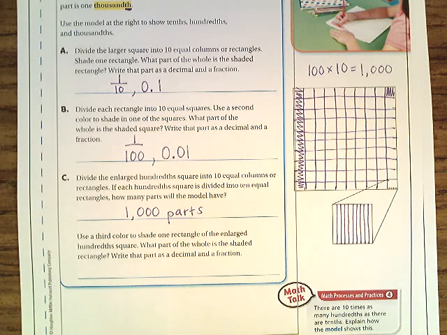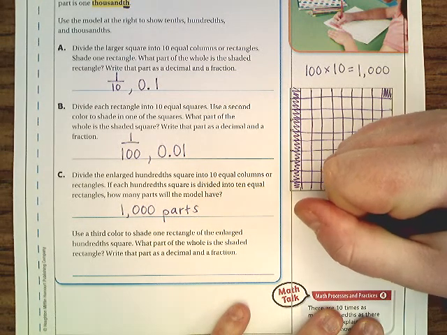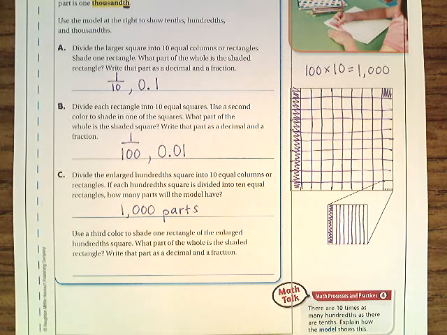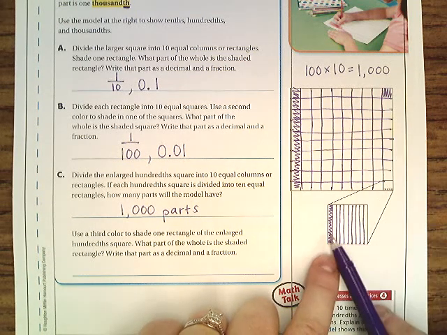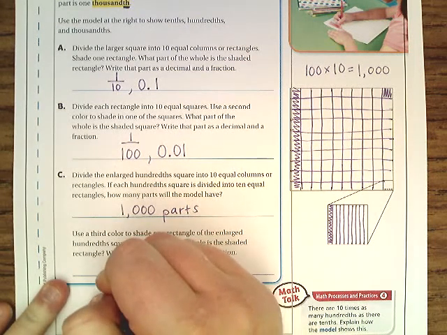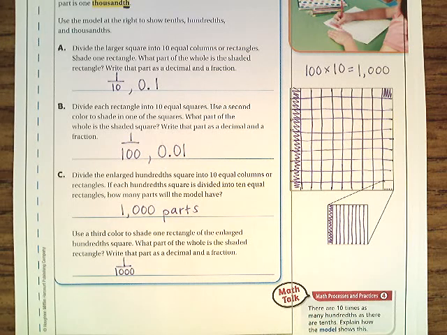Then it says, the second part to part C down here says to use a third color to shade one rectangle of the enlarged hundredth square. So let's shade one of these in. Okay. What part of the whole is the shaded rectangle? Well, if we look at this as a whole, that's 1 out of 1,000 pieces. 1 out of 1,000 pieces.